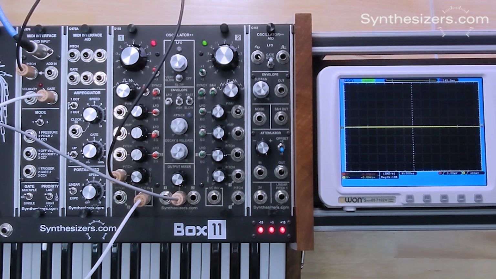Okay, there's an overview of the waveforms on the Q169 Oscillator++. Enjoy.